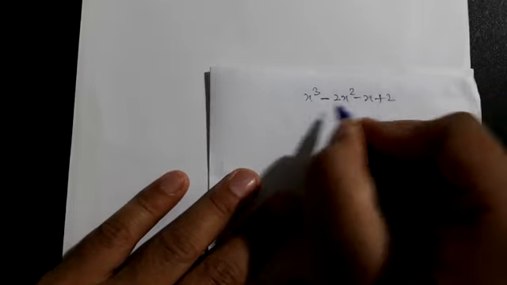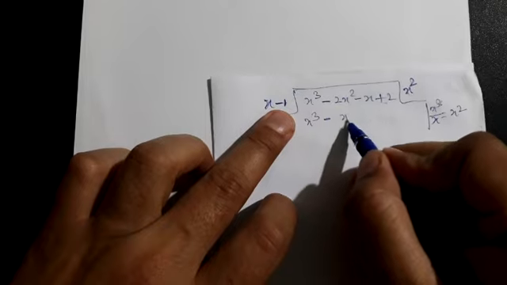Both the dividend and the divisor are in standard form. To find the first term of our quotient, we divide the first term x cube by the first term of our divisor, so x cube upon x gives x square. This x square is the first term of our quotient, so we multiply the divisor by x square and write the product here: x square into x is x cube, and x square into minus 1 is minus x square.